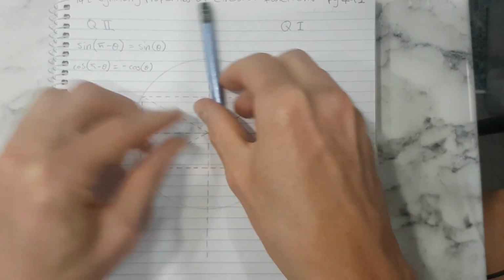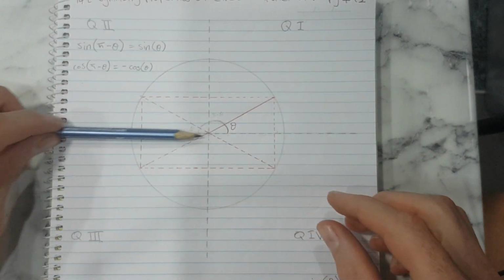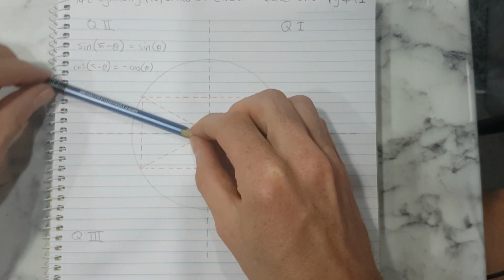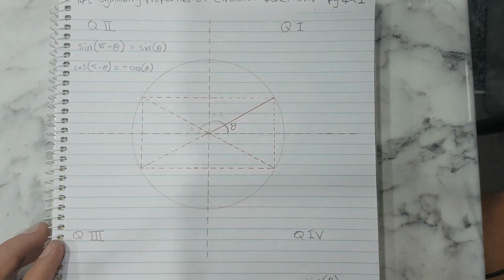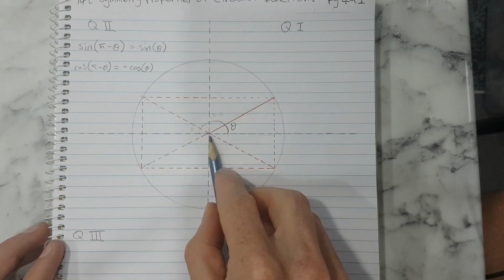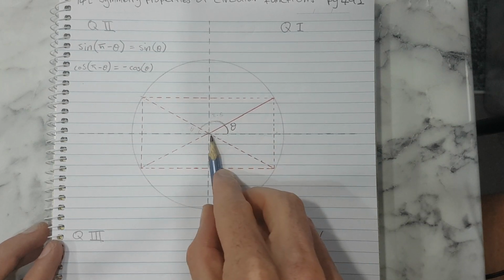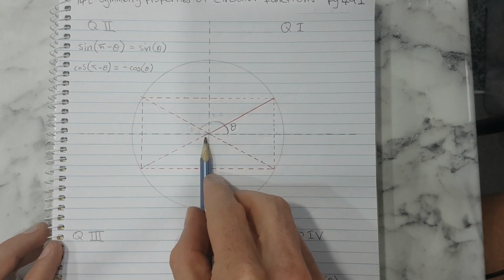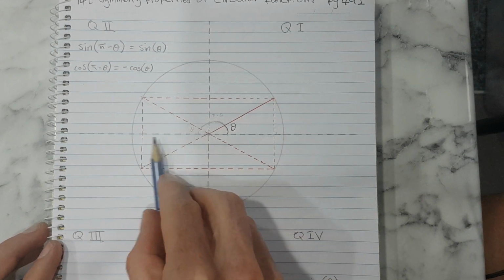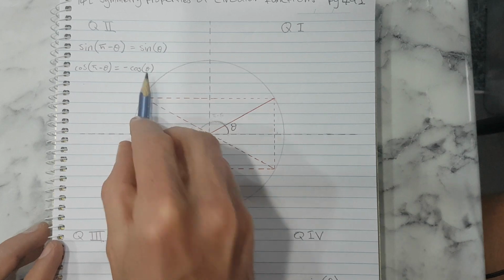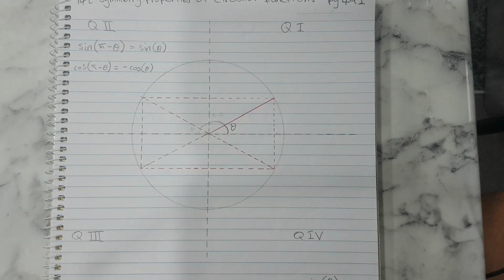We've gone around pi radians to here, and then we subtract theta radians, and we end up with this same triangle. But before we had our cosine here in the positive direction, now our cosine is the same length, but it's in the negative direction. So that's why we've got negative cosine theta here. It's the same value.